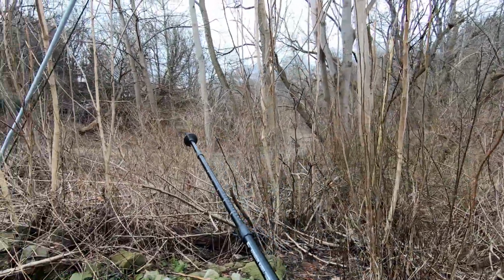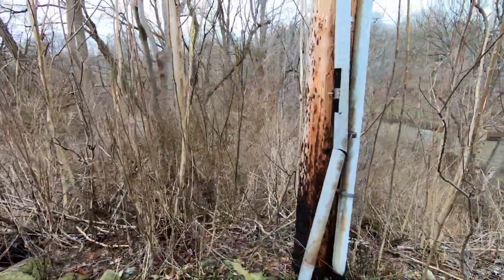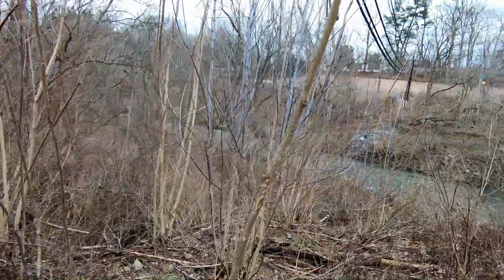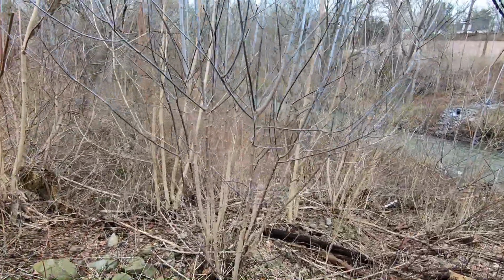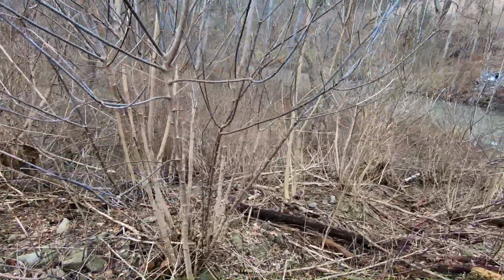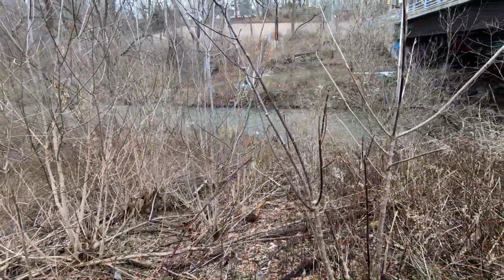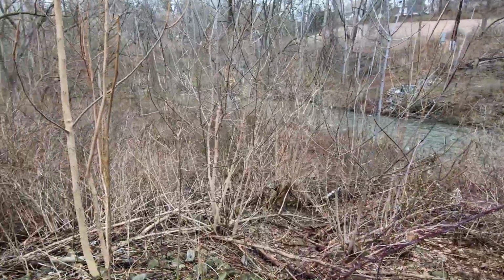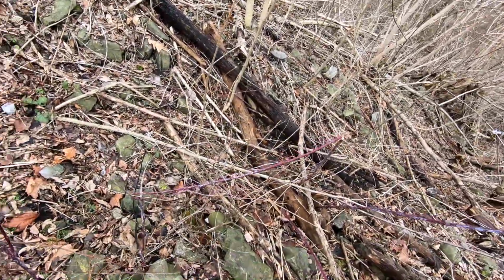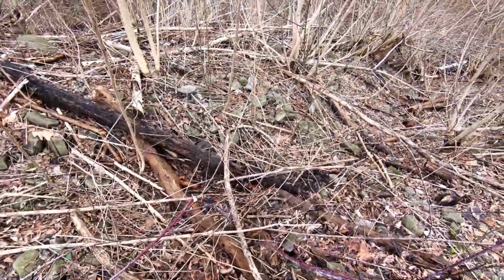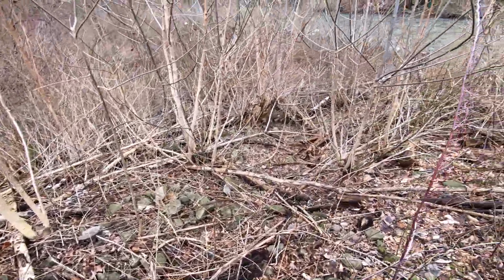There's been a lot of excavation done down in here. It would be nice to find at least a single wall, part of a wall. But there are a lot of stones in this area.